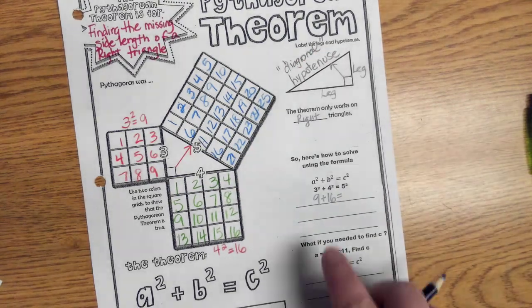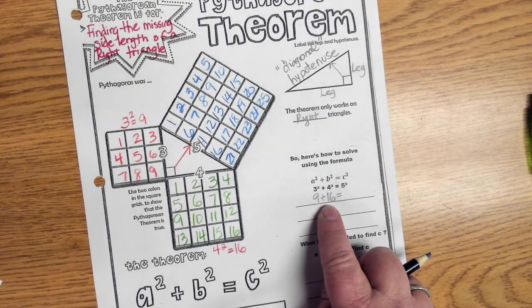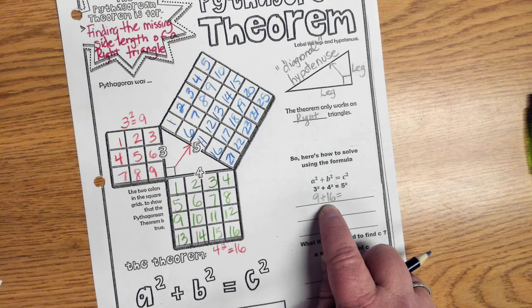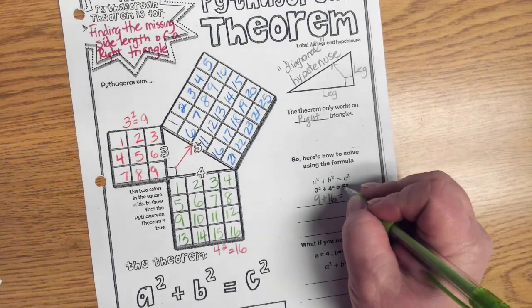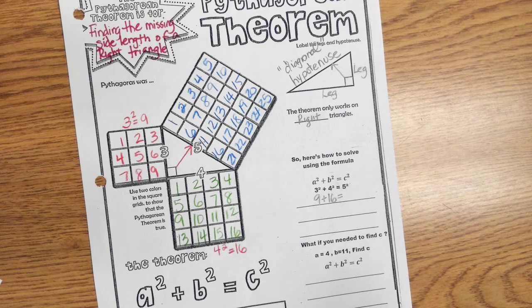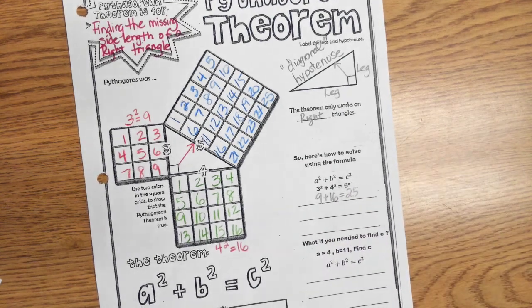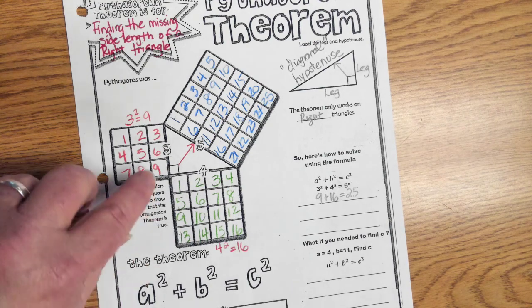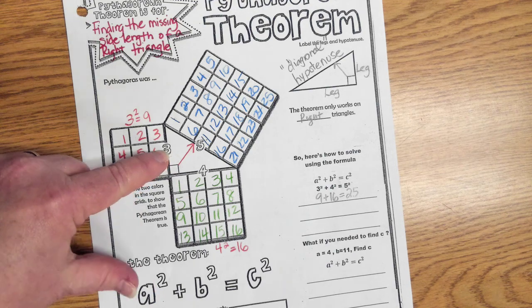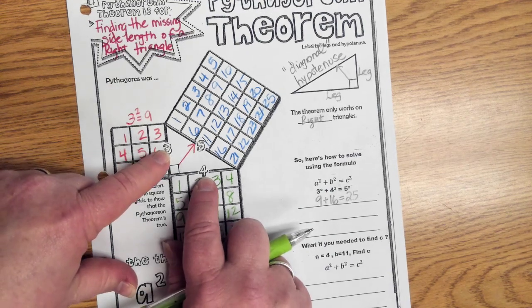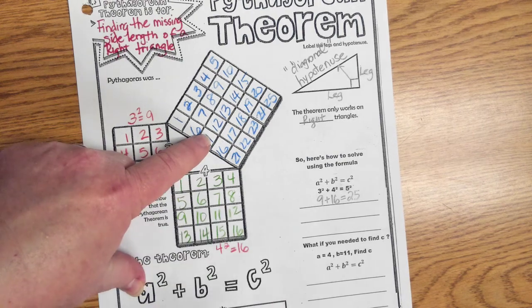When you add 9 plus 16, do you get 25? Put it in your calculator. Oh, so 5 squared, do you get 25? So 9 plus 16 is 25, isn't it? And that is what we're proving, that when you take the square of one leg, add it to the square of the second leg, you get the square of the third leg.